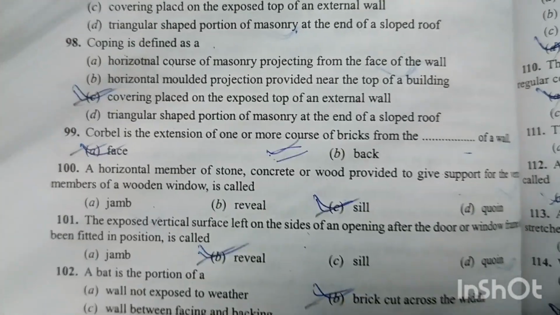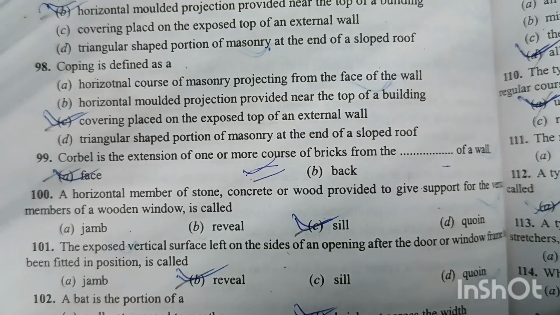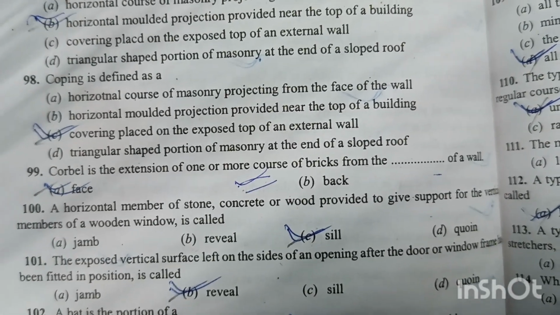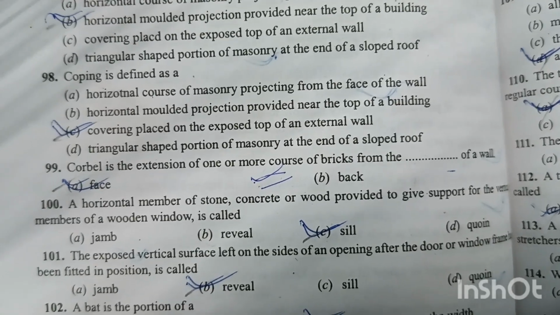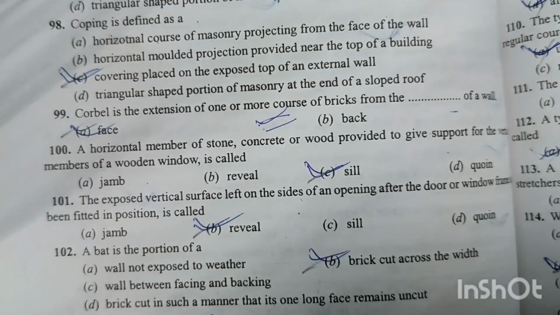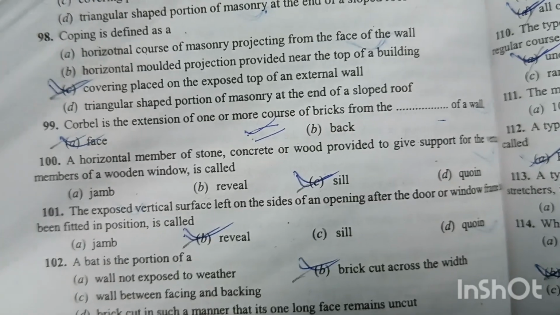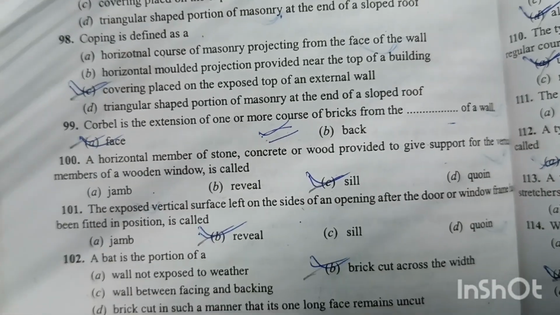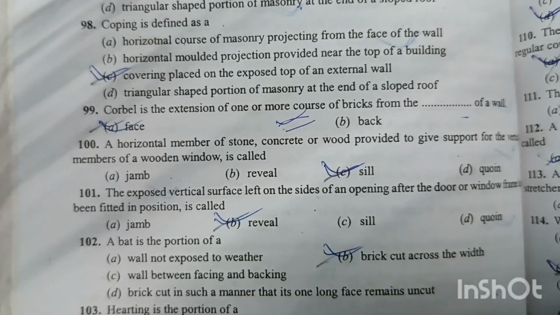Question number 100. A horizontal member of stone, concrete or wood provided to give support for the vertical members of a wooden window is called sill. Option C is the right answer. Question number 101. The exposed vertical surface left on the sides of an opening after the door or window frame is fitted in position is called reveal. Option B is the right answer.